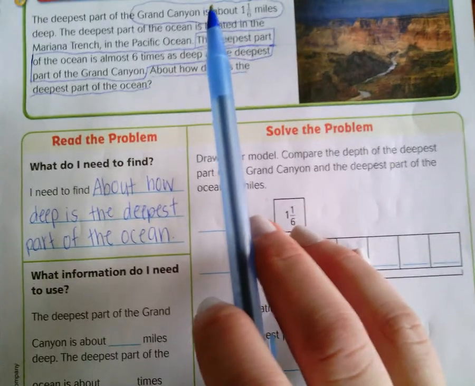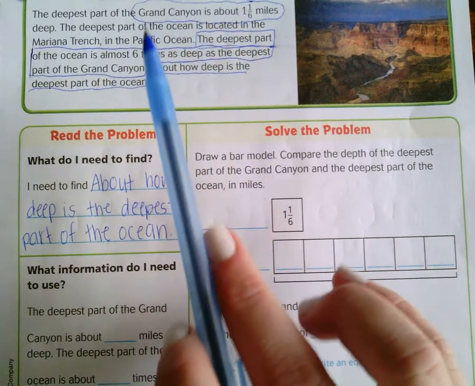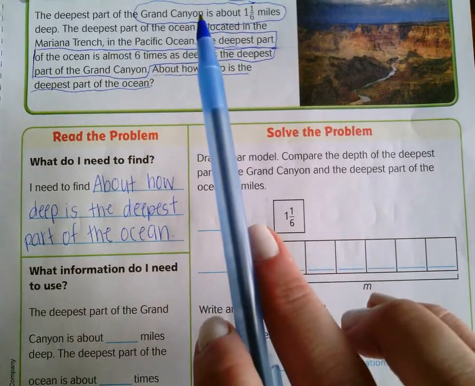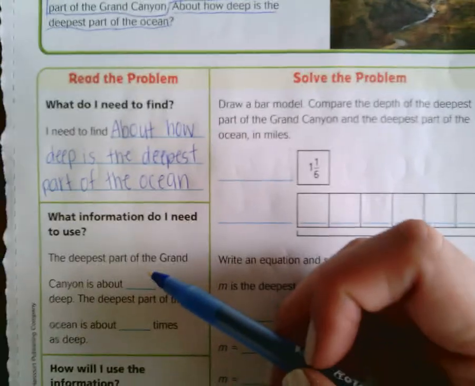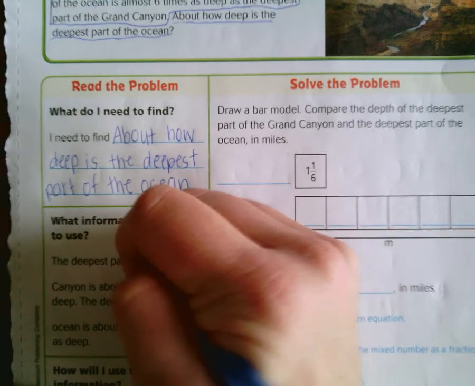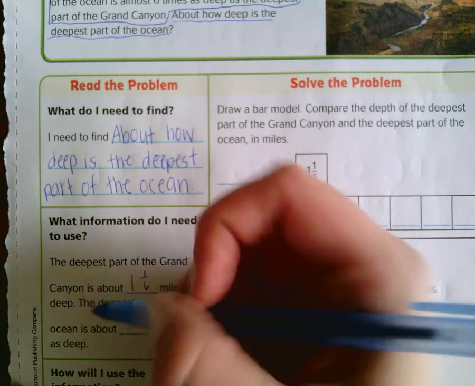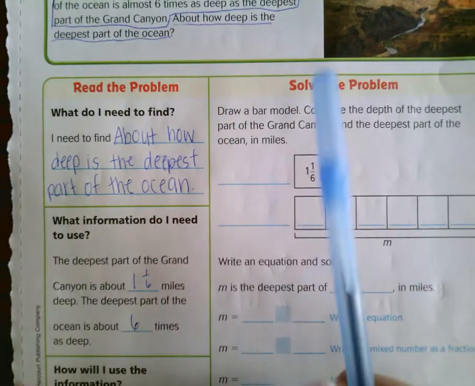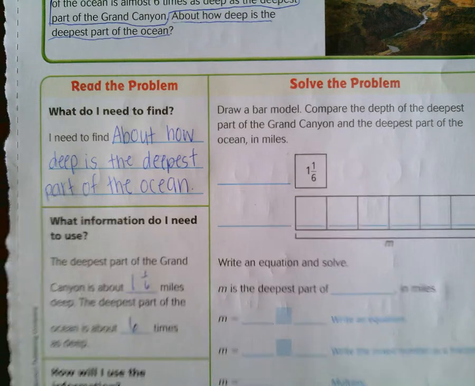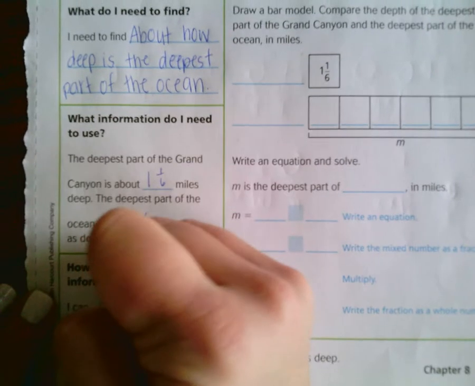I'm just going to move this up a little bit. The Grand Canyon is 1 1/6 miles, and the ocean is 6 times as deep as the Grand Canyon. So here we're going to put the Grand Canyon is about 1 1/6 miles deep, and the deepest part of the ocean is 6 times as deep. So how are you going to use that information? We're going to draw a diagram. Our strategy today is drawing a diagram.